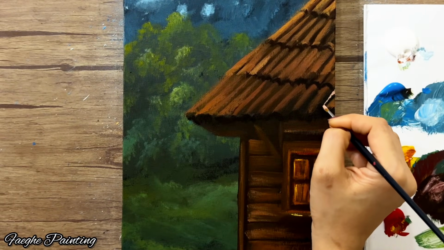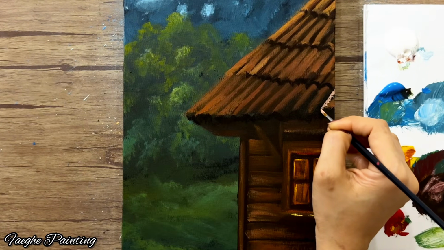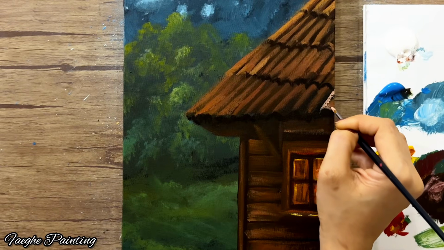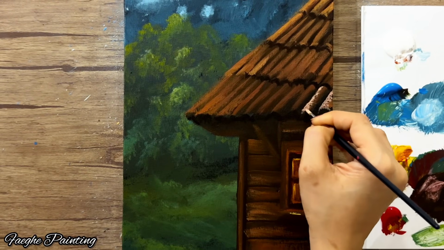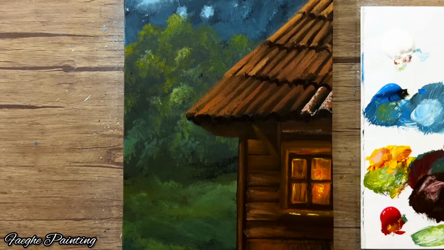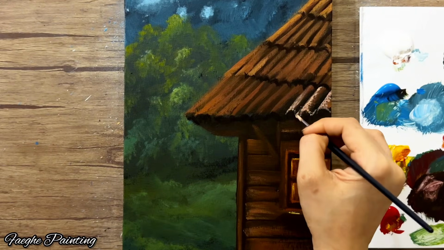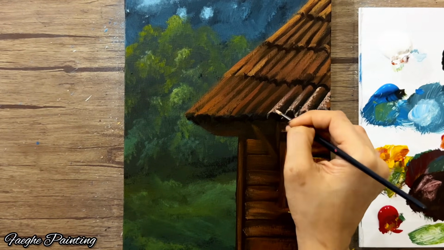Then I return to the roof once again, this time using a lighter color and a smaller brush to emphasize its wet surface. The goal here is not to make the roof simply brighter, but to make it look as if it has just been soaked by the rain. Small, irregular highlights can make a huge difference when creating the appearance of wet surface.